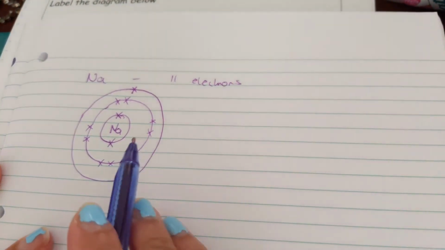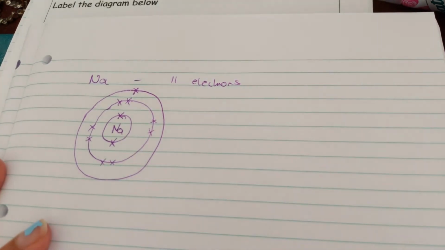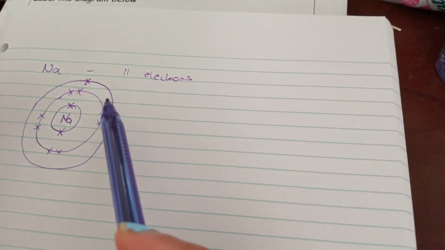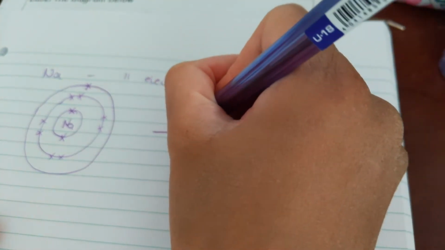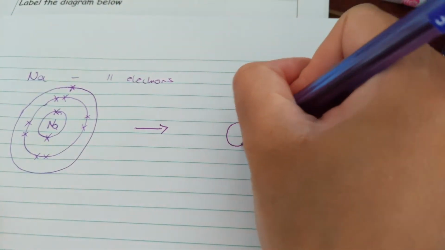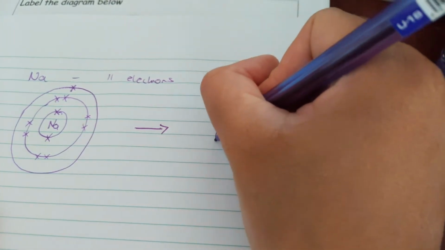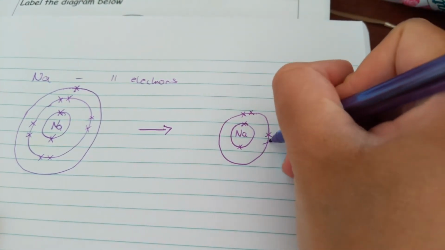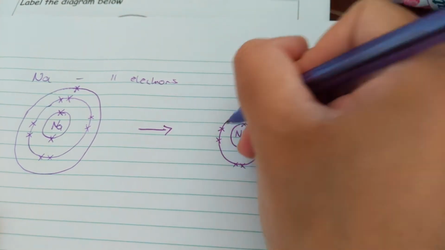Okay, and remember we said it's going to lose that electron to form a charged particle, to form the ion. So in order to lose that electron, we're just going to take away that outer shell. So the ion becomes Na, cross cross, so 2, 3, 4, 5, 6, 7, 8, 9, 10.